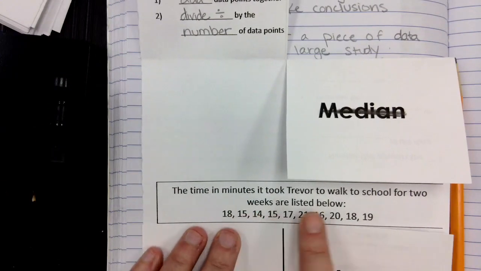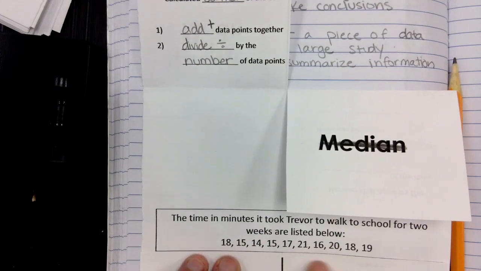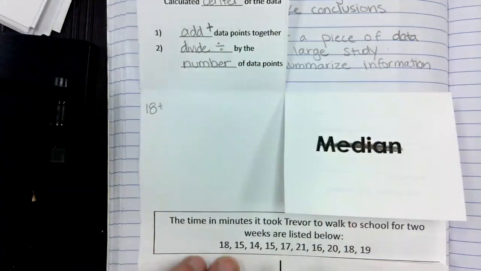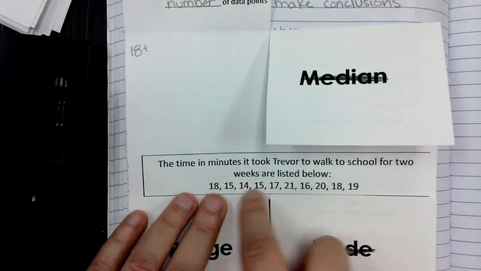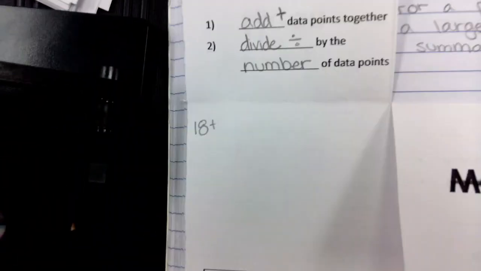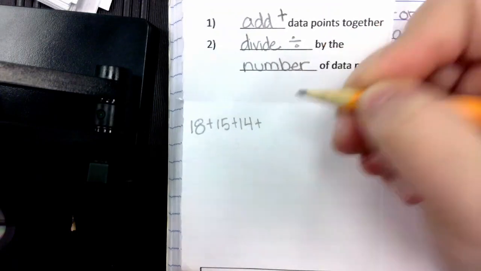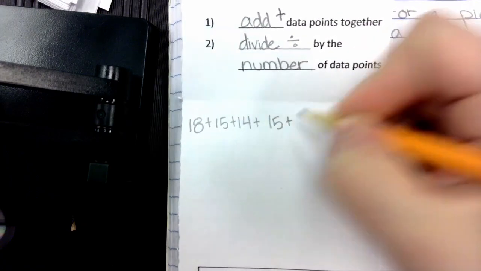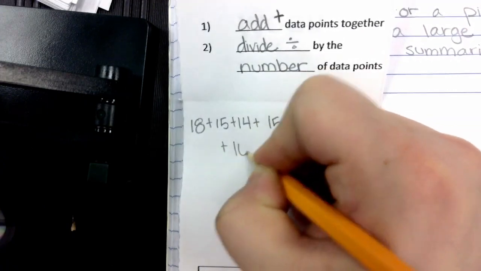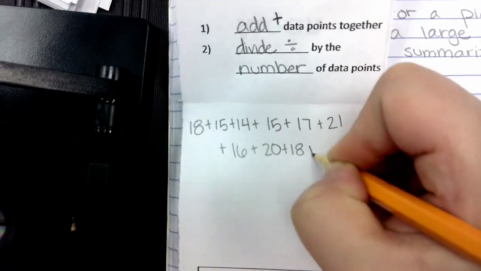Add them together. So we have 18 plus... This part you probably don't need to look on the board. You're just adding these together. So look at your own paper. We're just writing this plus this plus this plus this plus this plus this. So 18 plus 15 plus 14, 15, 17, 21, 16, 20, 18, and 19. We're going to find what is that when we add all of those together. Anyone doing that in the calculator while we were writing those?